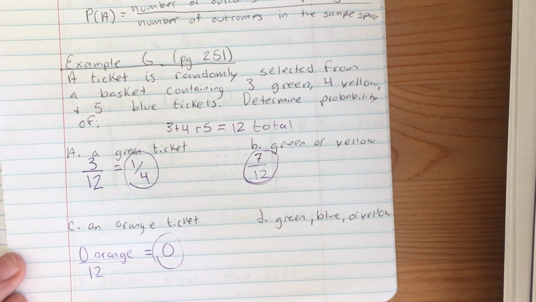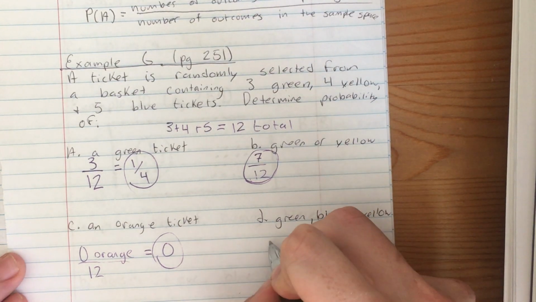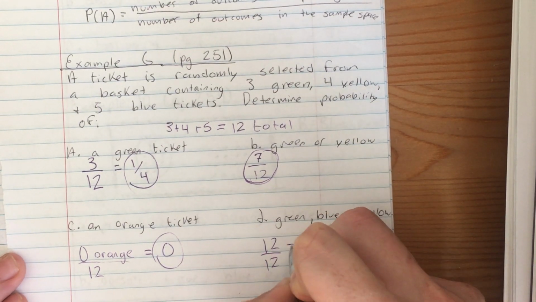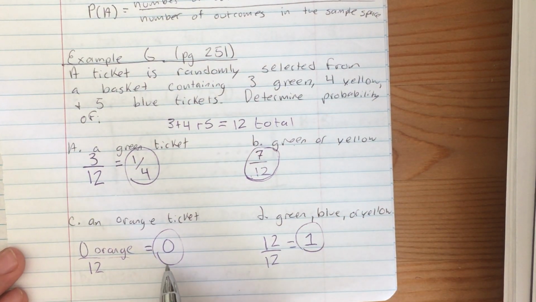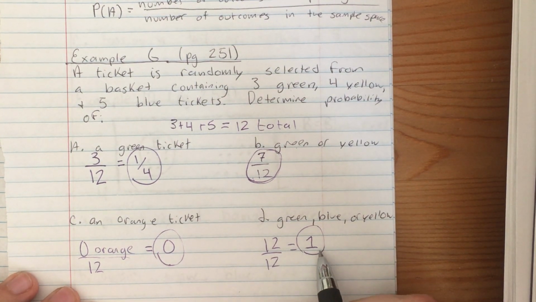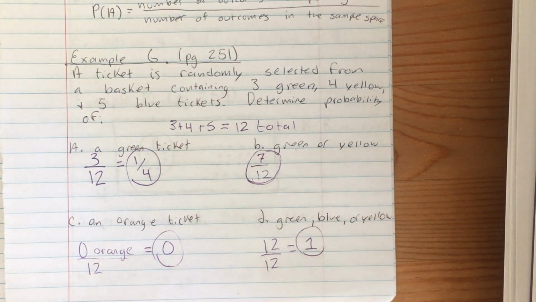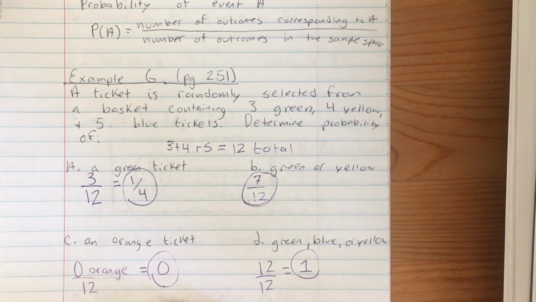And then lastly, we've got every possible combination here. We've got green, blue, or yellow. That gives us a total of 12 tickets out of 12, which can be simplified to 1. So obviously 0 represents a no probability chance of occurring, and a 1 represents a 100% chance of occurring. And so when you're writing these things out, it's important to note that this 1 represents 100% and that the 0 represents 0%. So then let's go ahead and look at another example here.